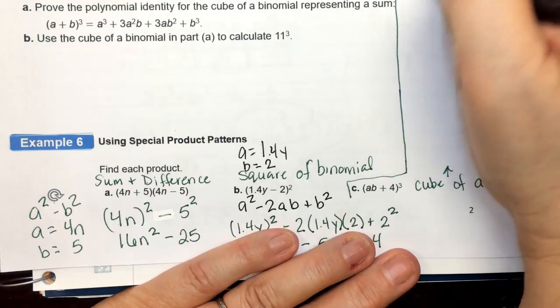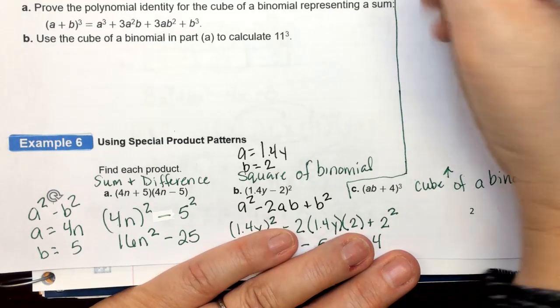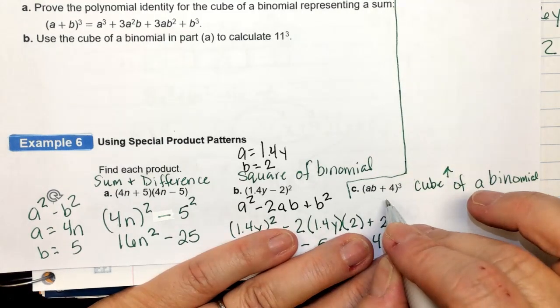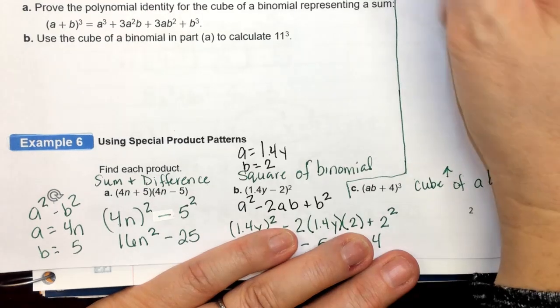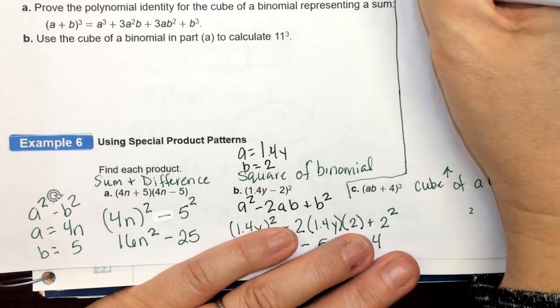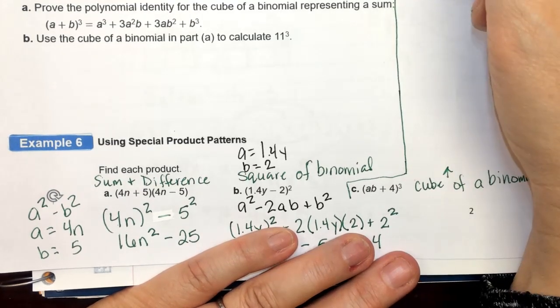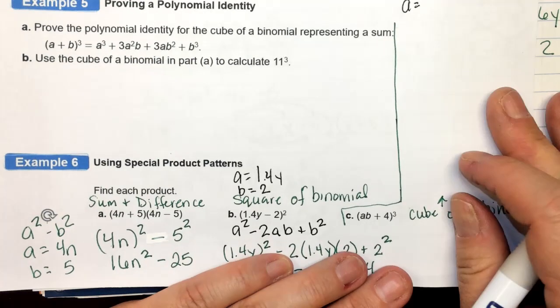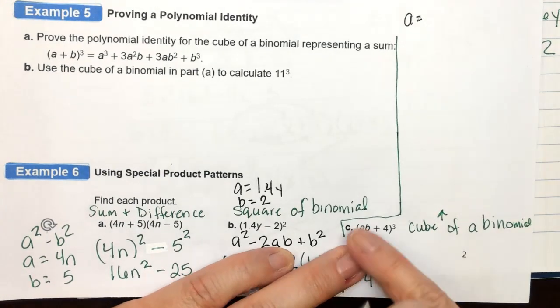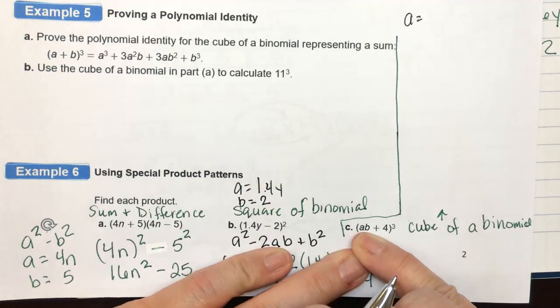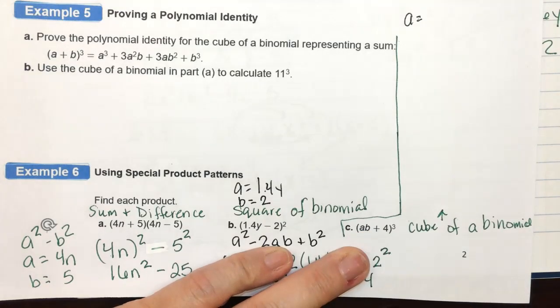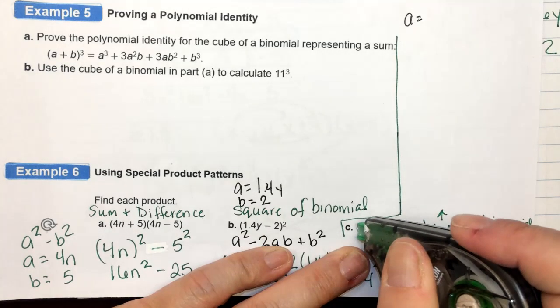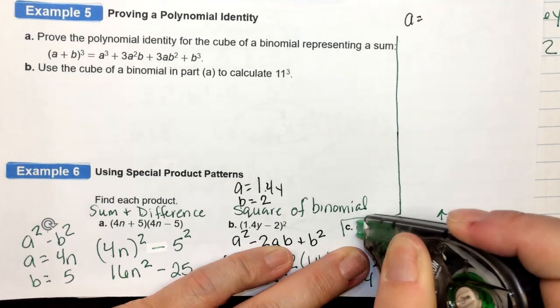So what is our A value? Now this one would be nice to use a pattern, because if not, you're going to have to multiply multiple times. Just so you're not confused, because this is ridiculous, why would they use an AB?